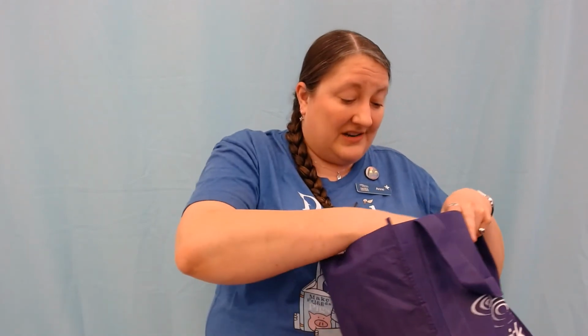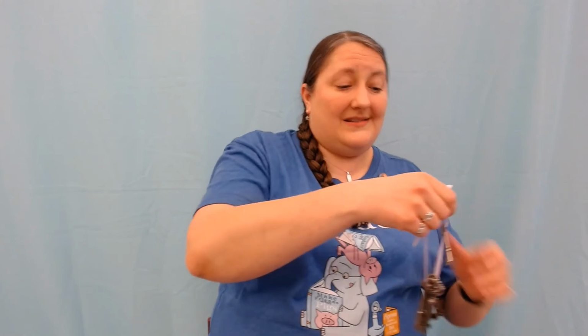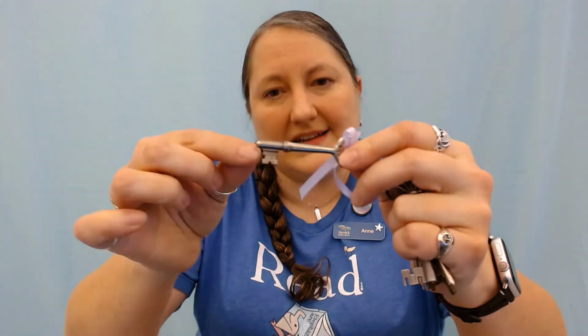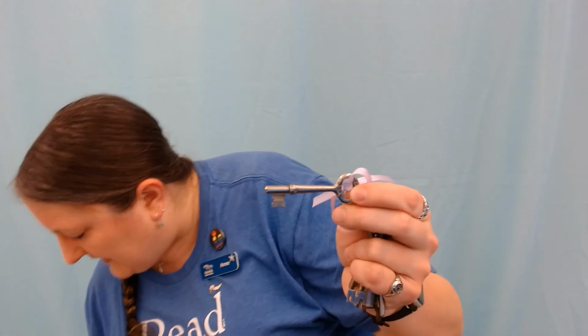And I have one more kind of key that I want to show you. I borrowed these from my friend and coworker, Miss Amanda. She has a collection of really old keys. A long time ago, keys looked quite different than they do now. And these keys are called skeleton keys. And they look quite different, don't they, than how our keys look now.